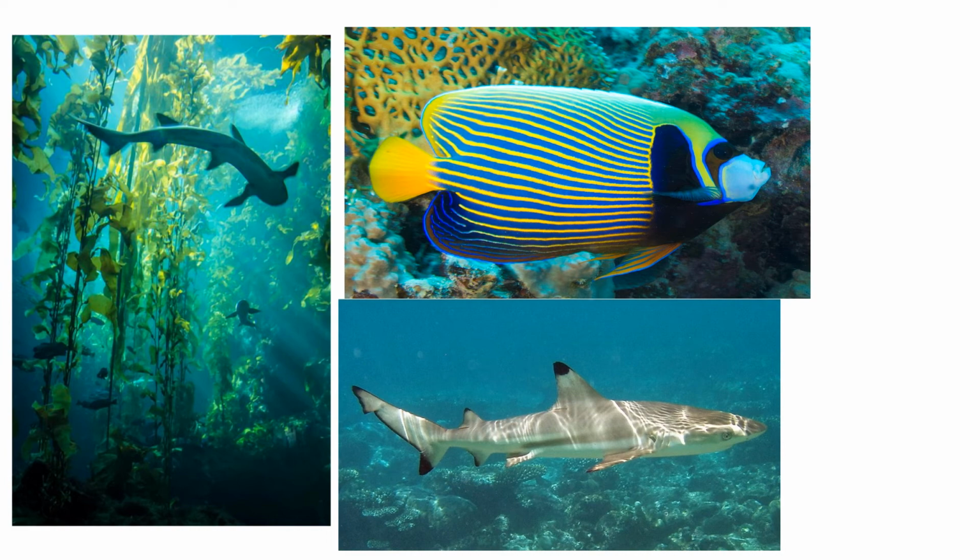Now the reef is also patrolled by sharks because they're the top predator. On the upper left, underneath here, this is a black-tipped reef shark. Now they usually prowl the deeper waters outside the reef, but they also will swim up the channels between the coral and into the shallow reef lagoons looking for something to eat.